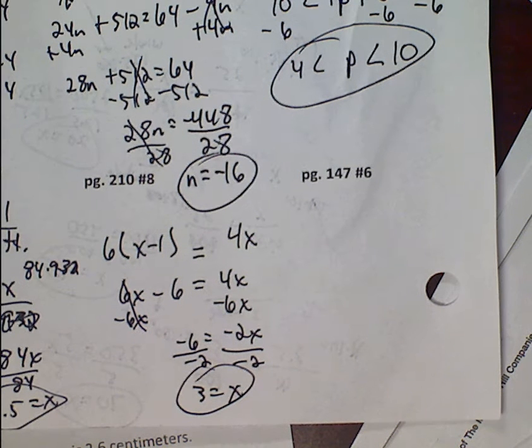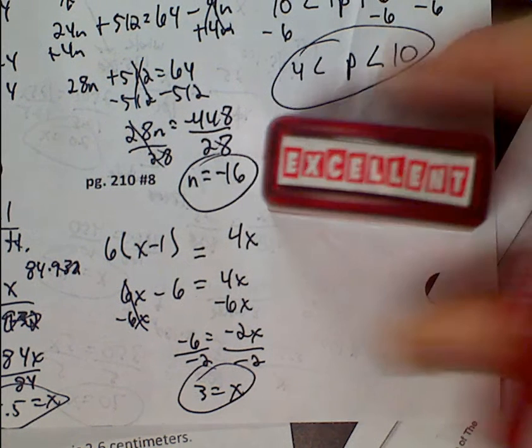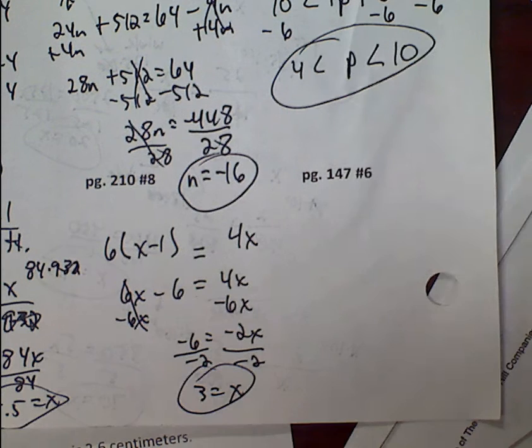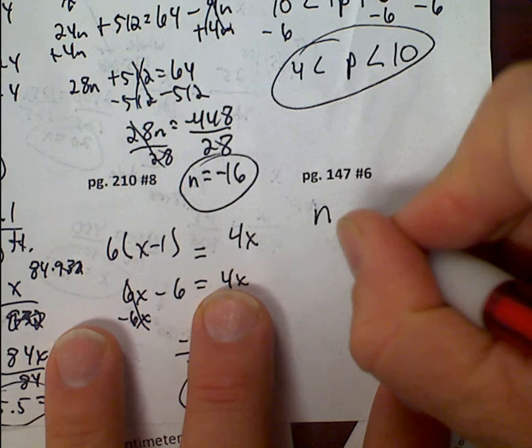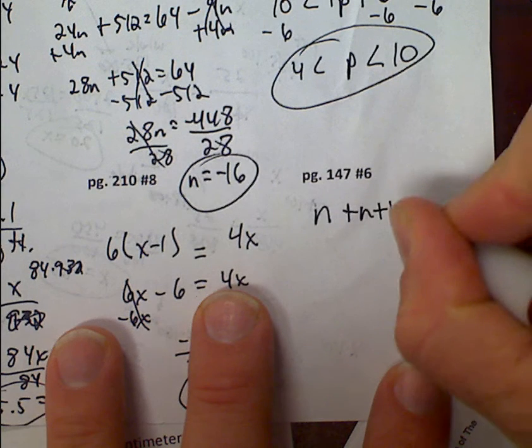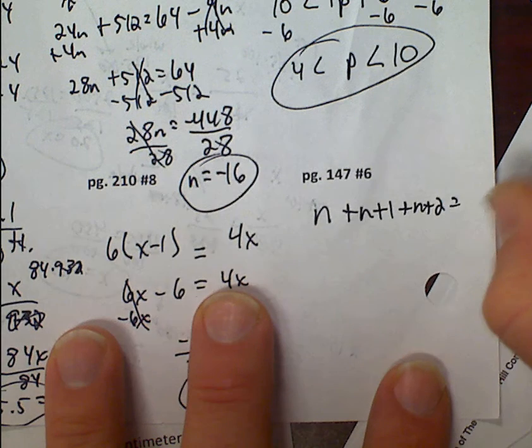Page 147, number 6. Pause the video and try. It says the sum of 3 consecutive whole numbers. Consecutive means in order. So my first number has to be n. My next one is n plus 1. My next one has to be n plus 2. And they have to add up to 18.